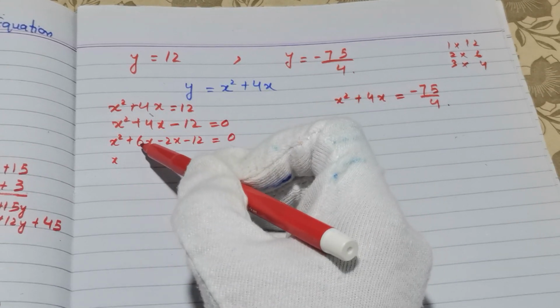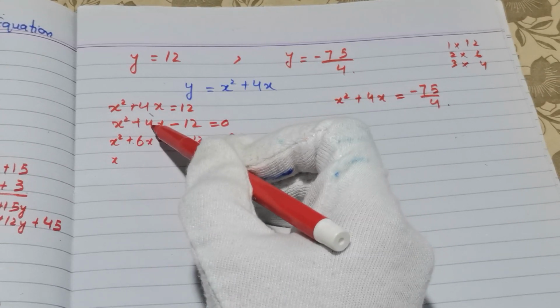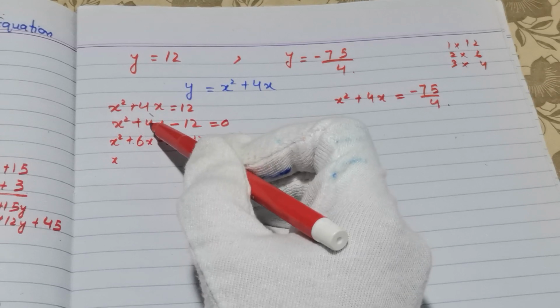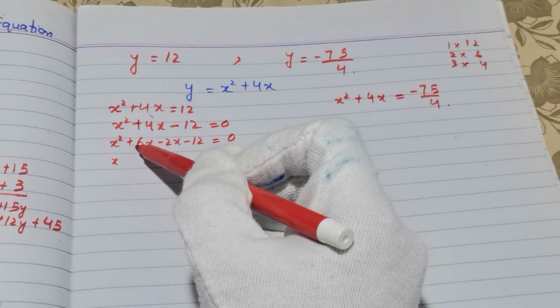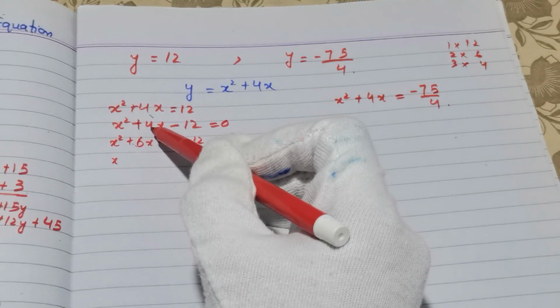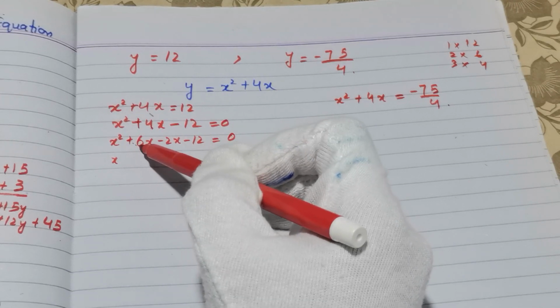Why do we write positive sign with the greater value? Because if there is a negative sign, we will write the greater value with negative. This is a positive sign, so we write the greater value with positive sign.